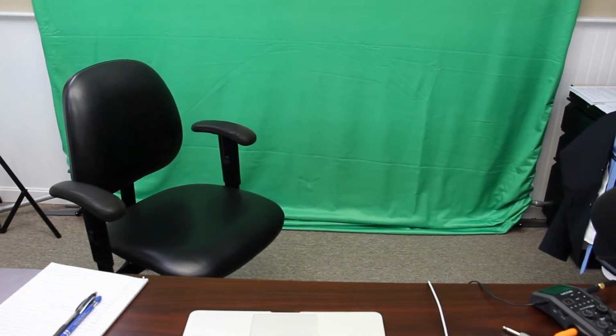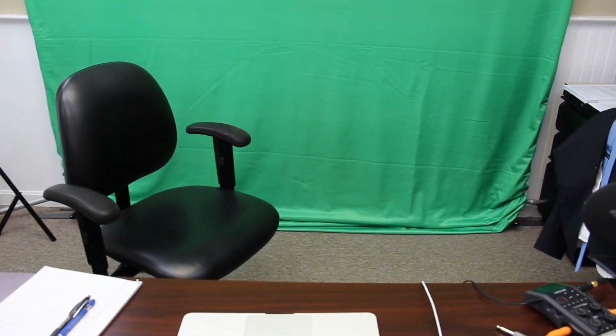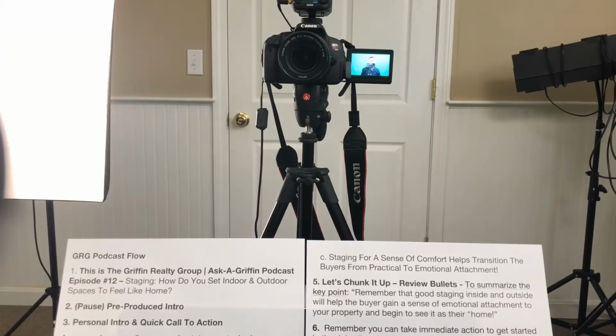All right, so let me get you a look from the other side, when this is all set up on the tripod, and what it looks like when I'm actually recording, including having a script there. Okay, so here we are on the other side of the camera. This is actually the view that I have as I sit down and look back at all my camera equipment, and you will notice my podcast flow. I also do my videos at the same time I do my podcast.